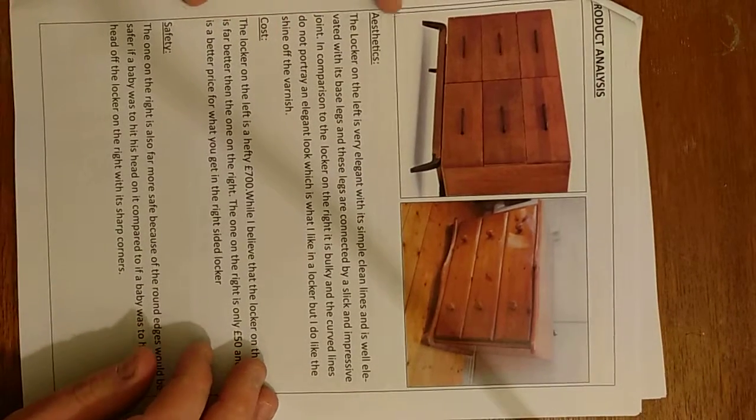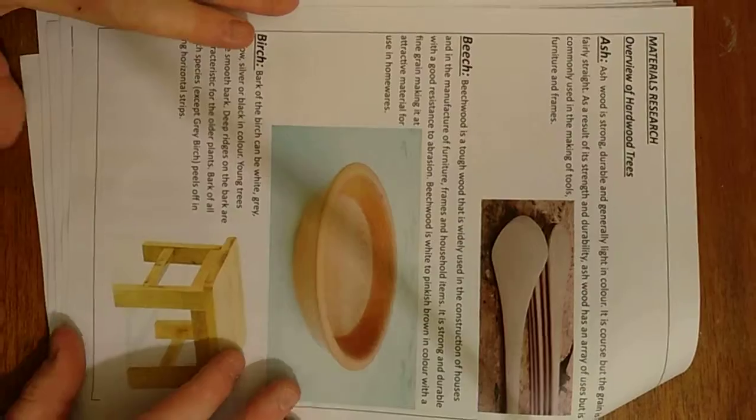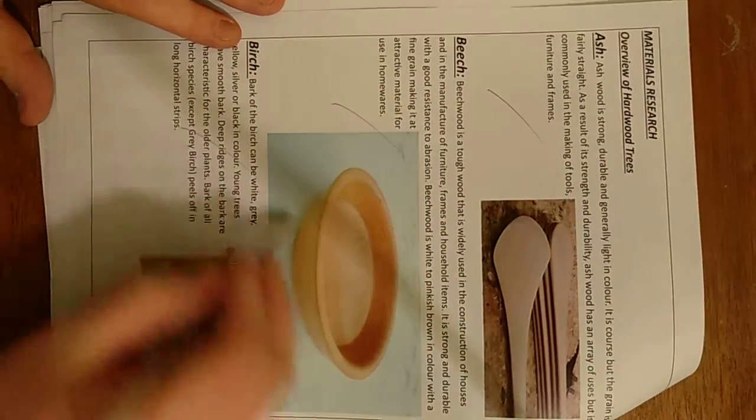That'll improve that. Product analysis, okay, yeah. Aesthetic, cost, safety, right, so you've analysed under three headings. Okay, research overview: hardwoods, ash, beech, birch.